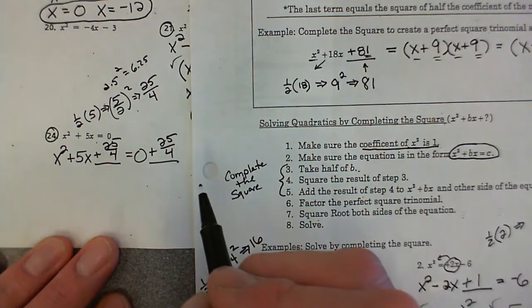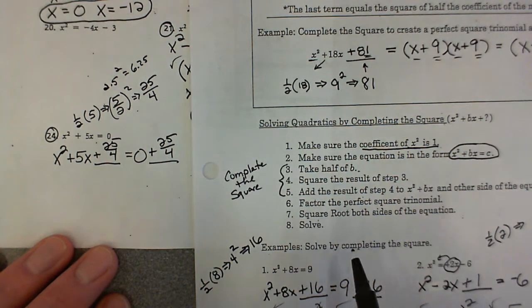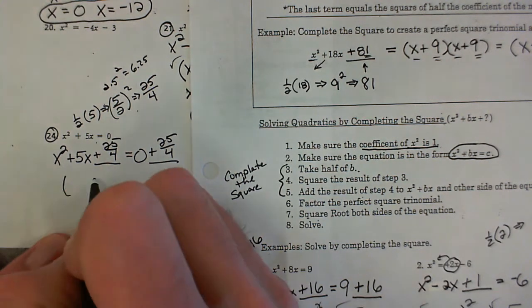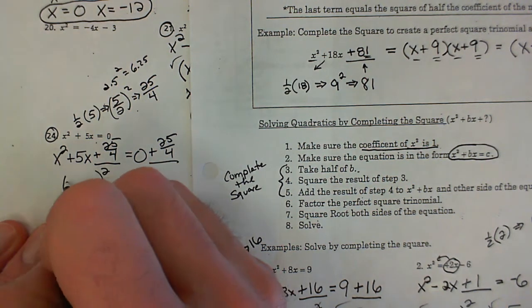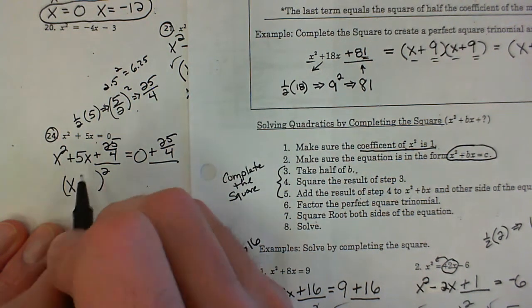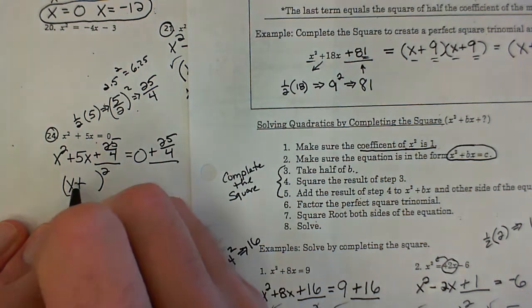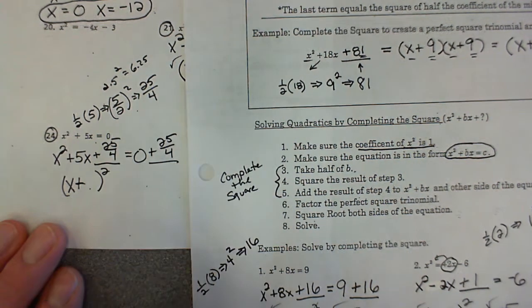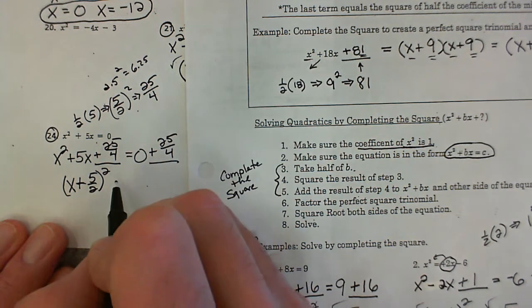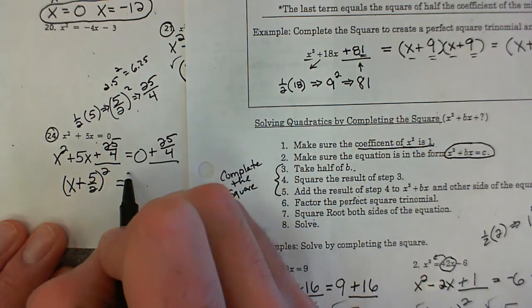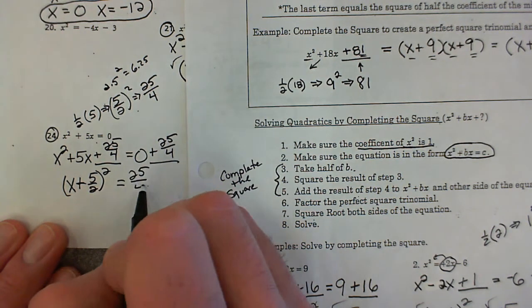Okay? So now we're ready to factor. So this should be a binomial squared. So what times itself gets you x squared? That's x. Since the signs are both positive, this is plus. Now what times itself gets you 25 fourths? Well, that's 5 halves. Okay? And then that equals, this just gets you 25 fourths.